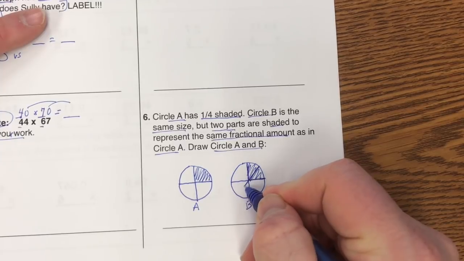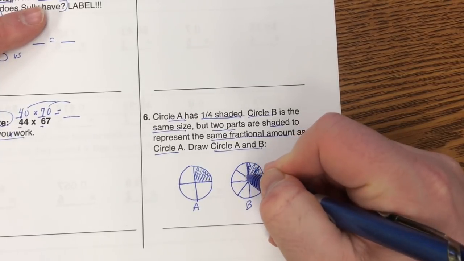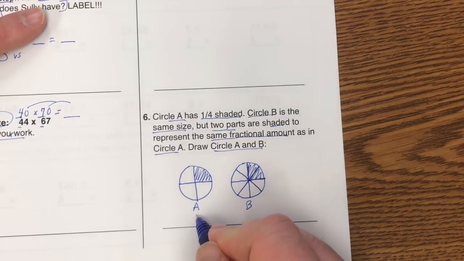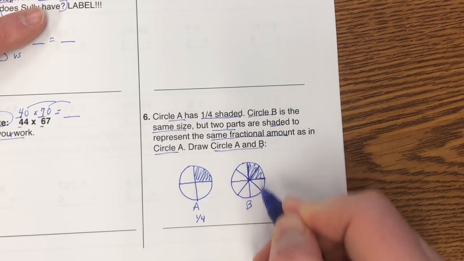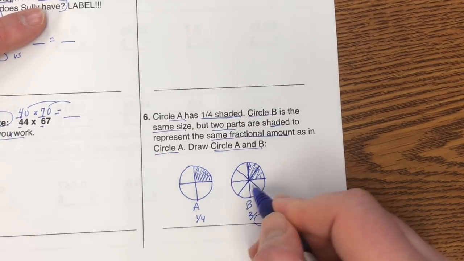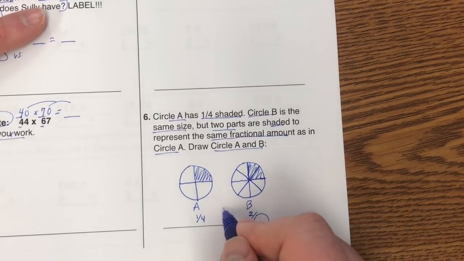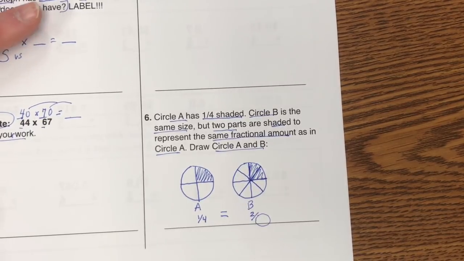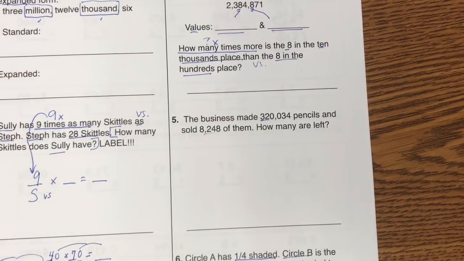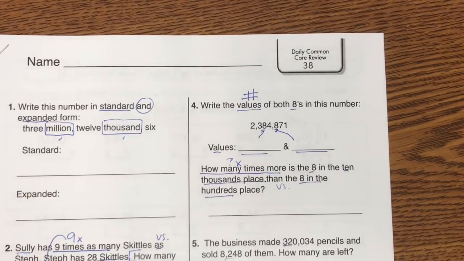But I'm going to go ahead and show doubling all the pieces. So instead of 1/4, I now have 2, and see if you can count how many pieces are in this one. And these are actually equal to each other. Okay? All right, go ahead and work on this until a timer goes off, and then you're going to head over and do the rapid fire word wall.